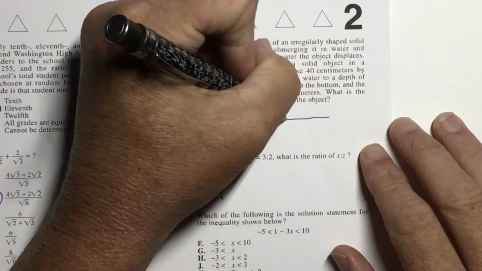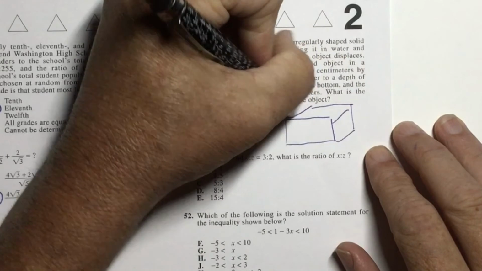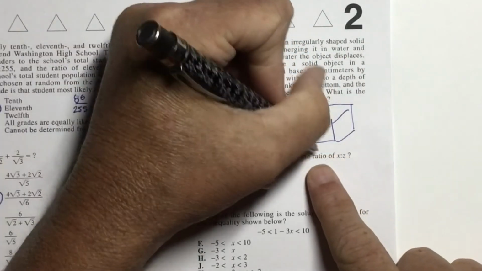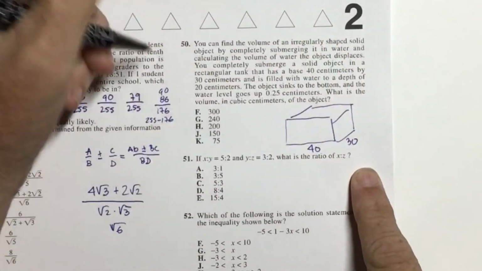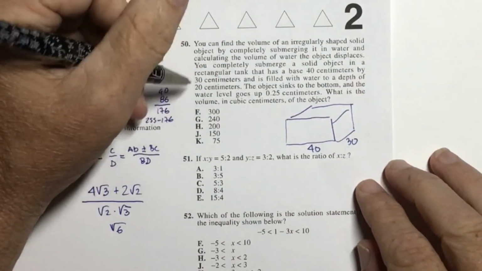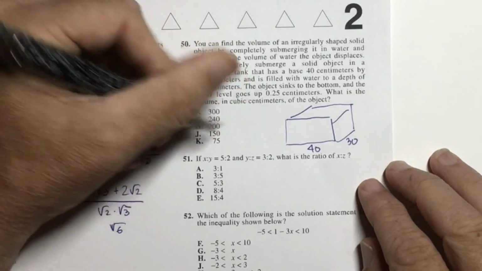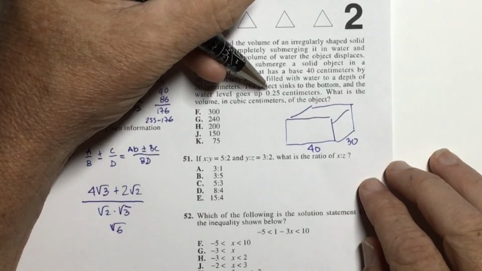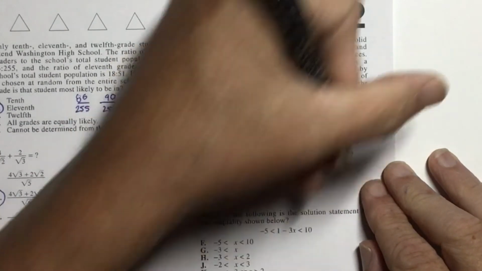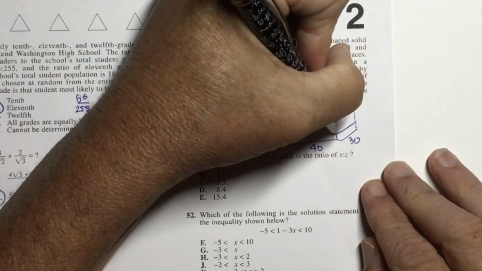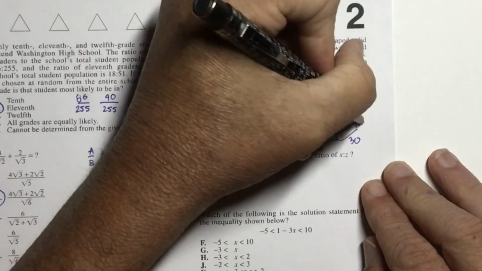Well, I have a tank here, and I know that it is 40 by 30, and it's 20 centimeters. The fact that it's 20 centimeters doesn't matter. We're only interested in how much the water rises. So if it rises 0.25 centimeters, that means the volume of the object must be equal to a slice of water from this tank that is 30 by 40 by 0.25.